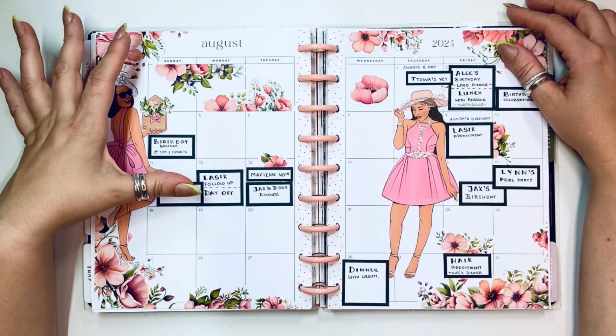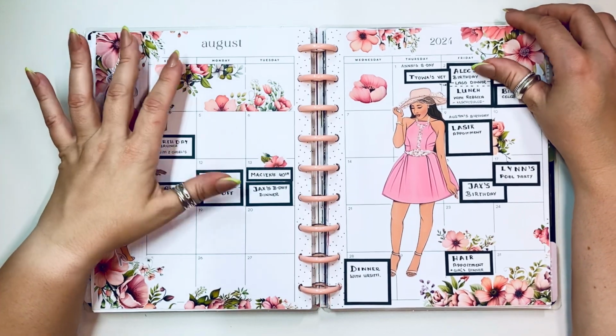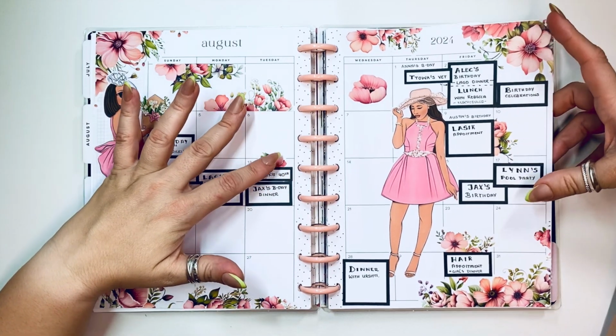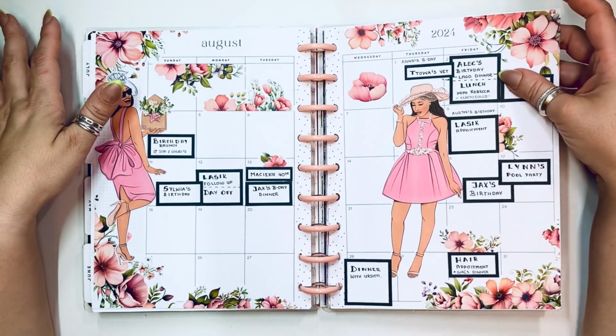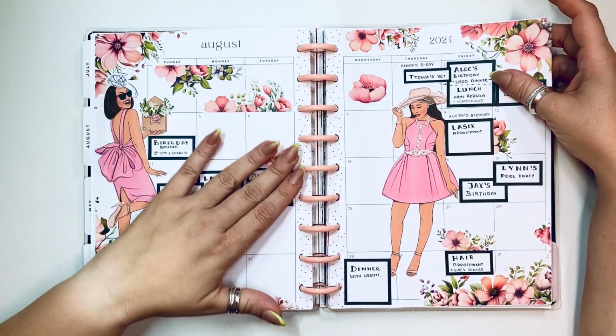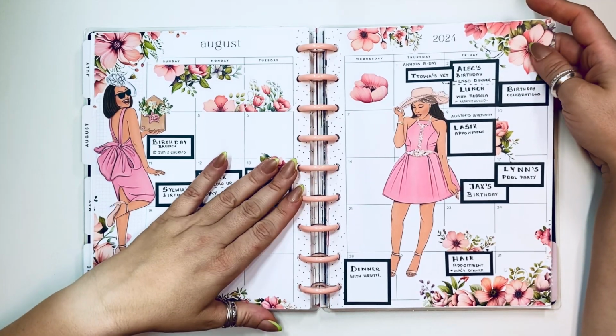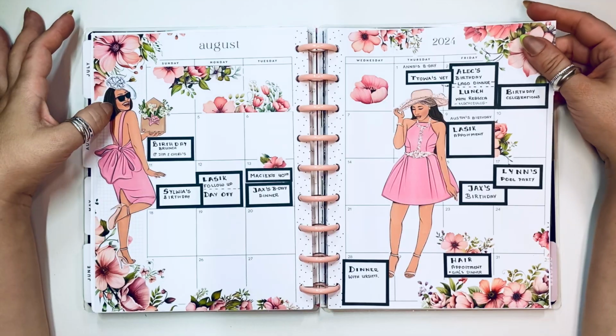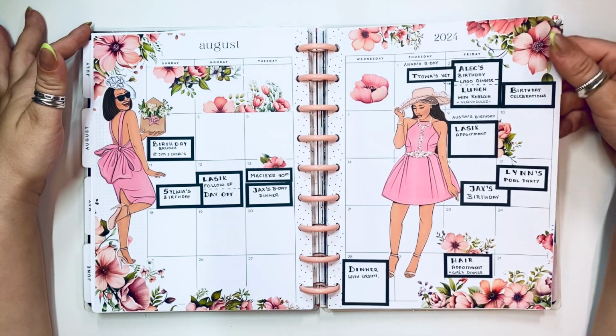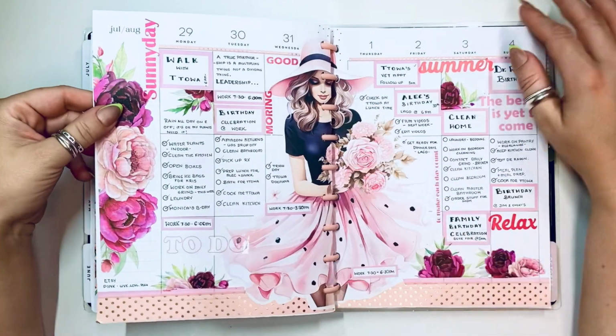We had birthdays. I had LASIK. I had a hair appointment, couple dinners. It was really, really great. The flowers are from Easter Case. The girls are from Verse Planning. This is, I think, high tea stickers.